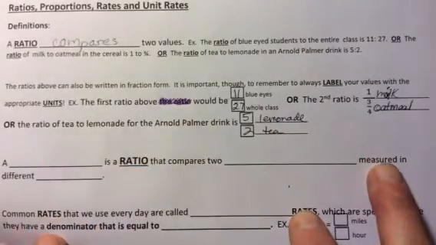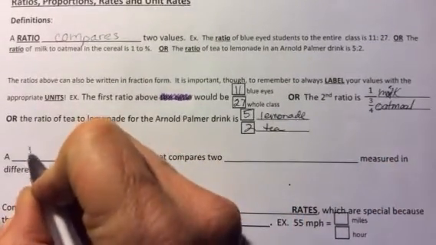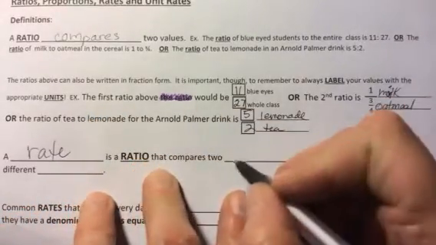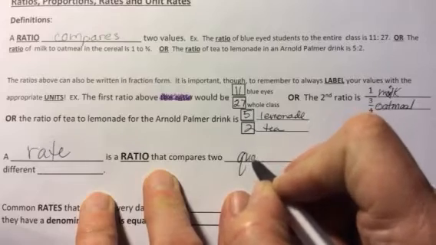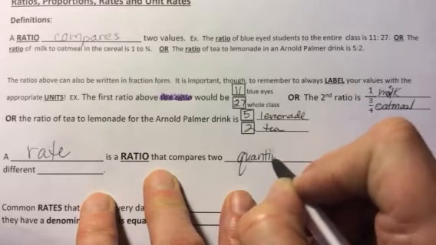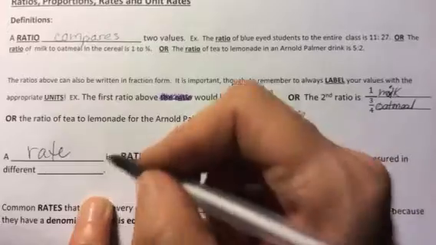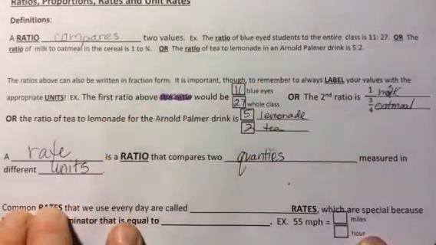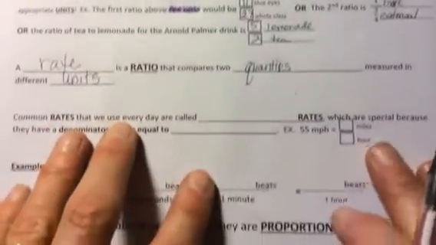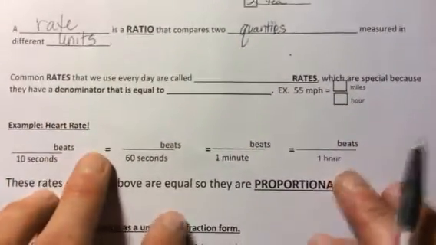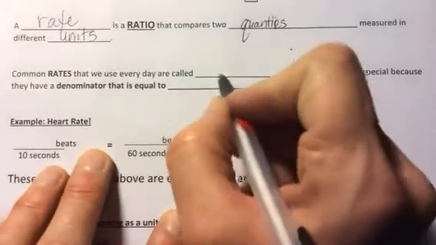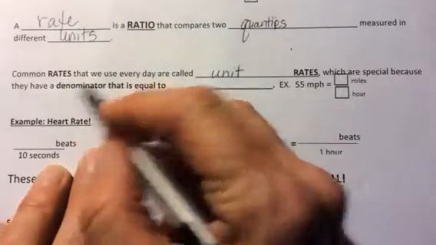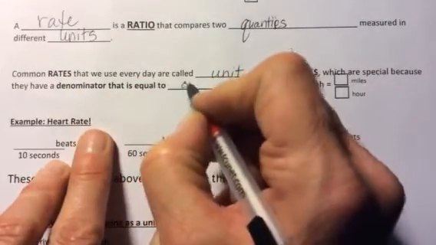But then when we go to rates, a rate is similar to a ratio. It compares two quantities, measured in different units. So now we're looking at units that are not the same. So some common rates that you've seen before, they're called unit rates, which are special because they have a denominator that is equal to 1.